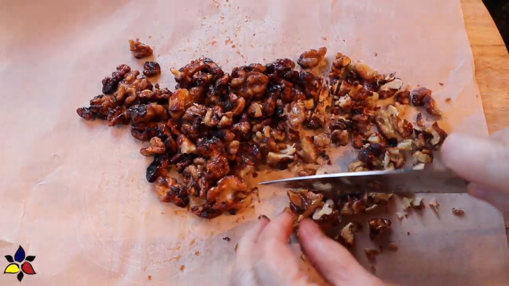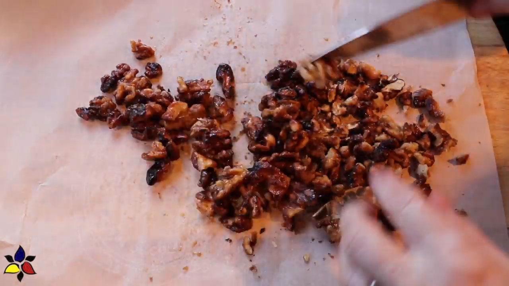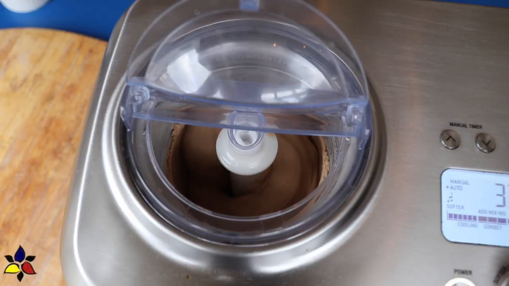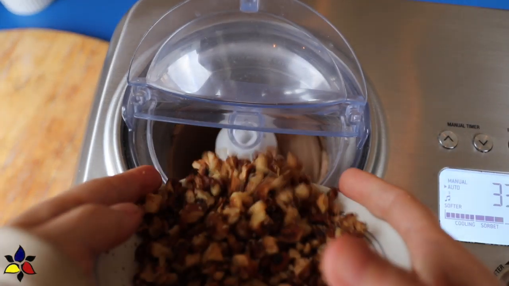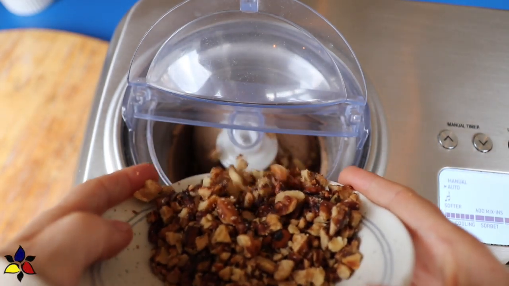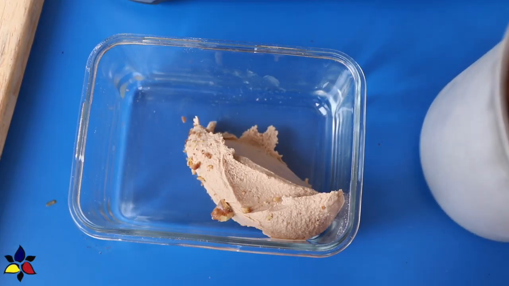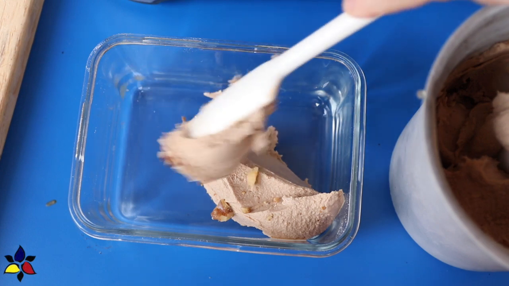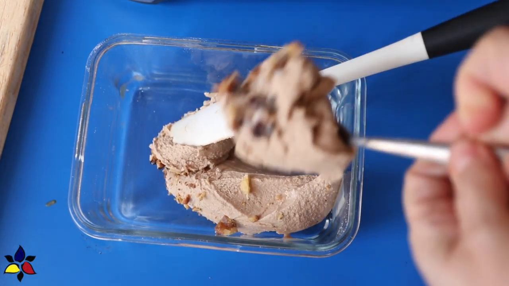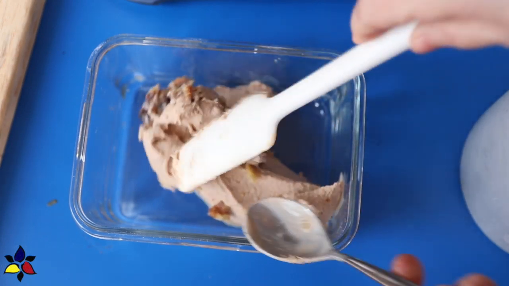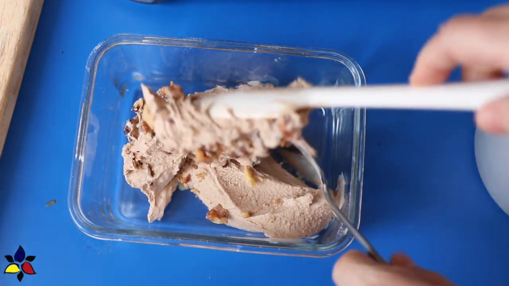While your ice cream is churning, it's time to chop the candied walnuts into fairly uneven but small-sized pieces. Add the chopped walnuts into the ice cream machine and mix until they're combined. I like quite a bit of walnuts in my ice cream, so I usually add a full cup, but you can add less walnuts if you like. And this is all there is to making this amazing maple candied walnut ice cream.